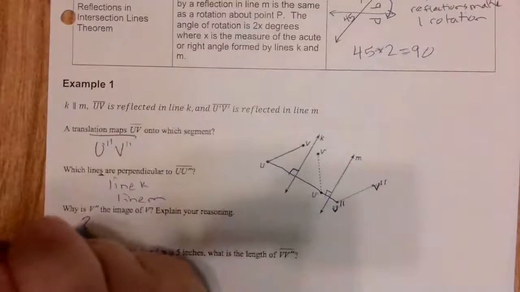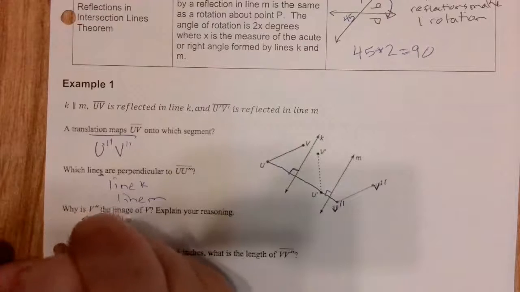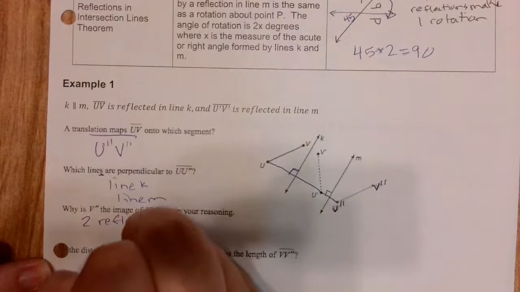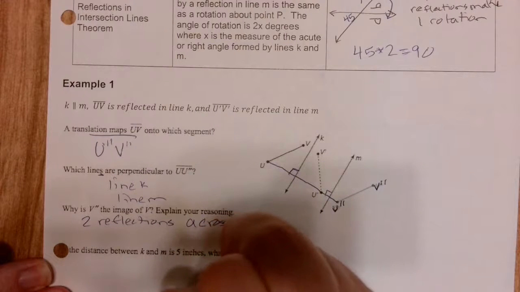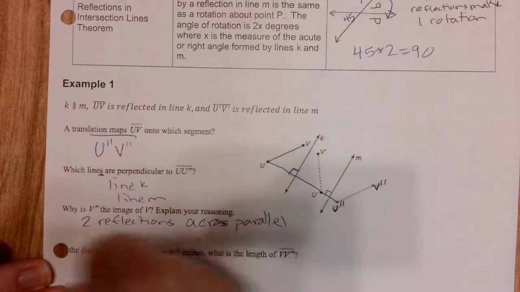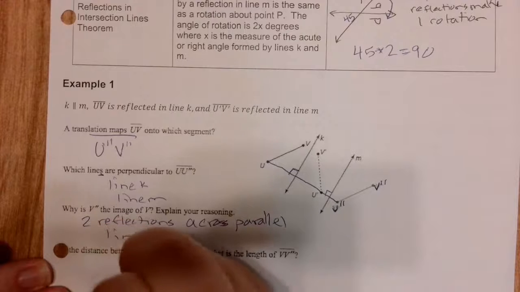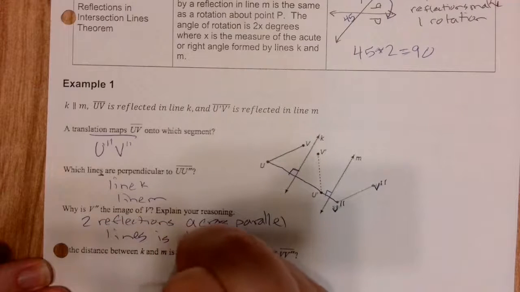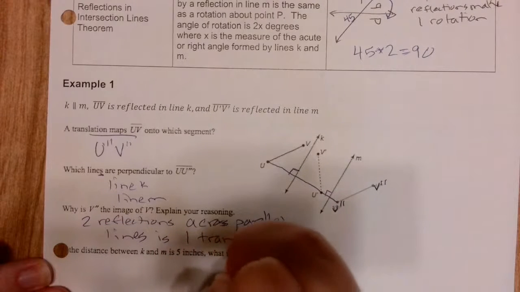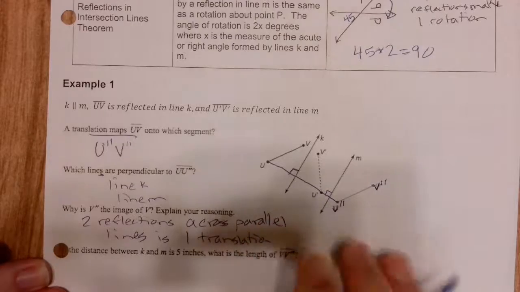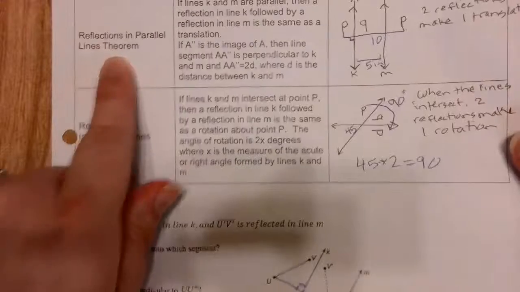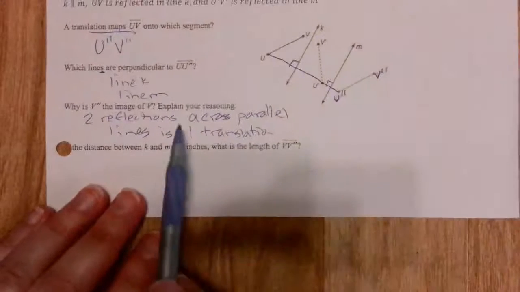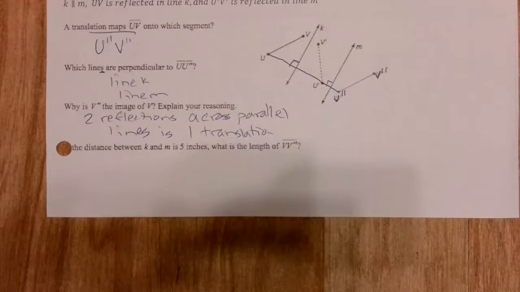Two reflections across parallel lines is one translation. Technically, it's the reflections in parallel lines theorem. You don't need to know the name.